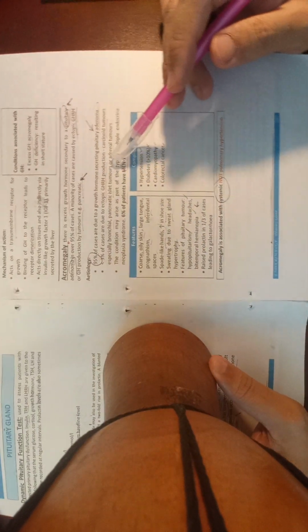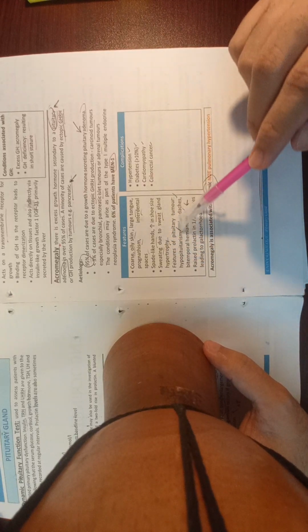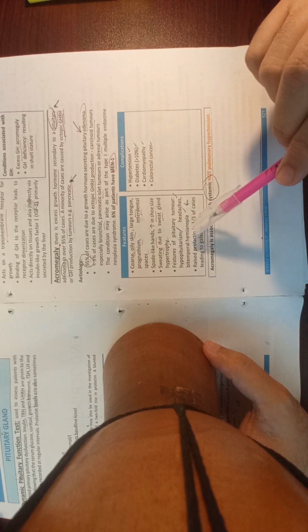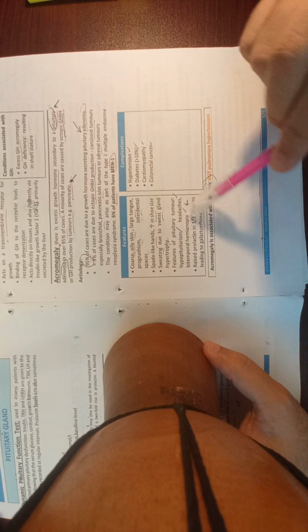The features of acromegaly can be coarse, oily skin, large tongue, prognathism, interdental spaces, spade-like hands, increase in shoe size, and sweating due to sweat gland hypertrophy. There are also features of pituitary tumor: hypopituitarism, headache, and bitemporal hemianopia. Raised prolactin in 1/3 of the cases can lead to galactorrhea. So these are the features we need to look out for: large tongue, spade-like hands, increase in shoe size, excessive sweating, and then features of pituitary tumor, headache, bitemporal hemianopia, hypopituitarism.